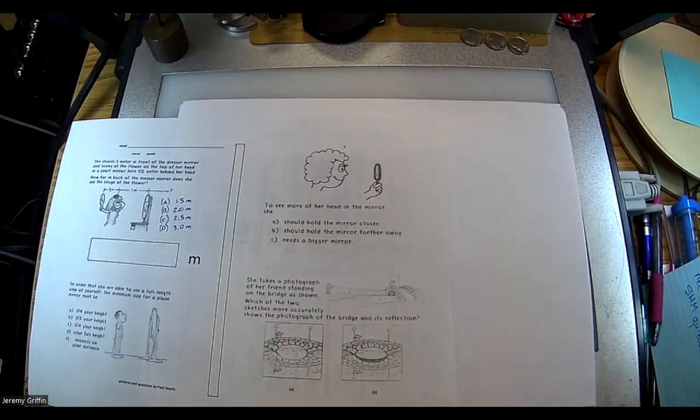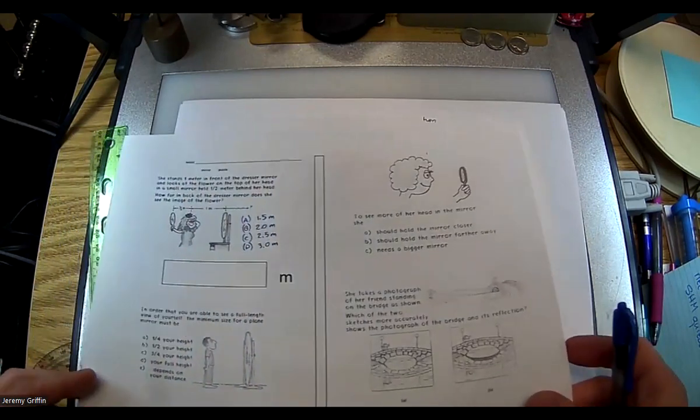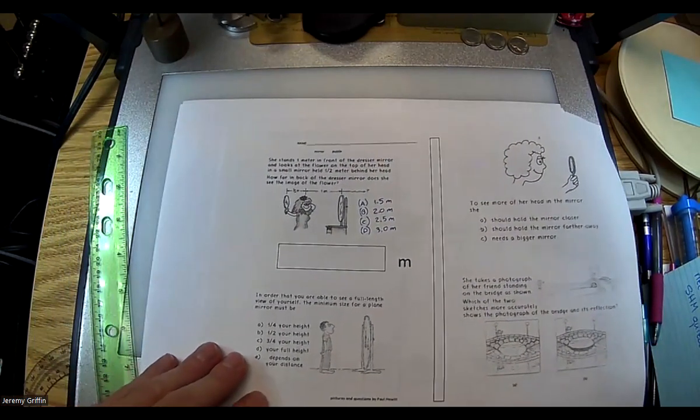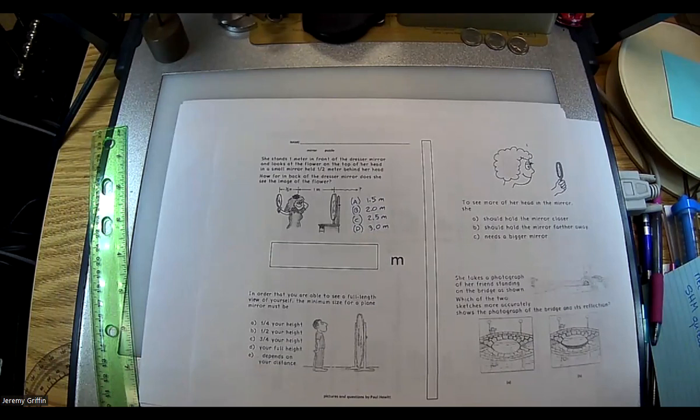All right, you guys ready to go with answers? You guys passing the handheld mirror around so everyone gets a chance to try that. All right, so back to question number 1. Ooh, the reflection of the reflection.